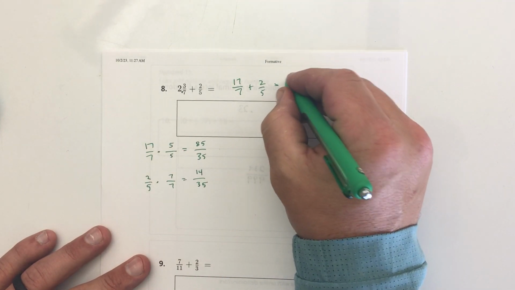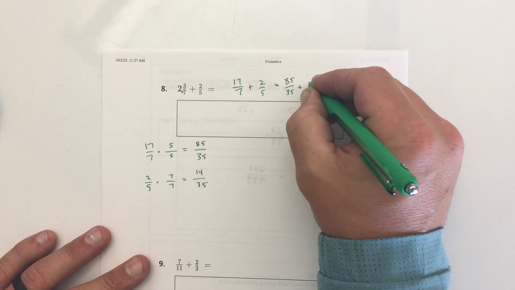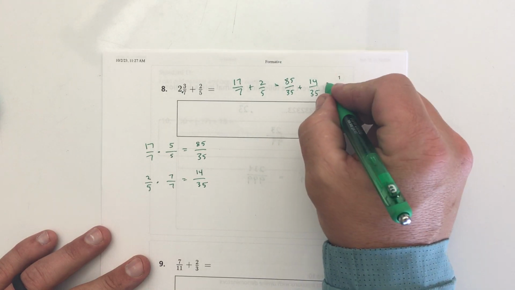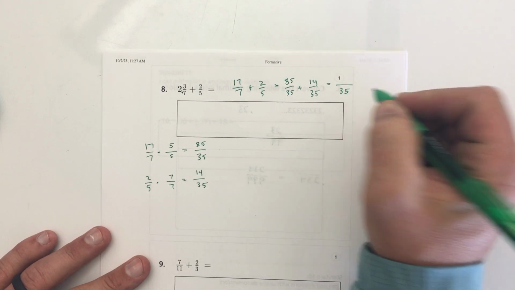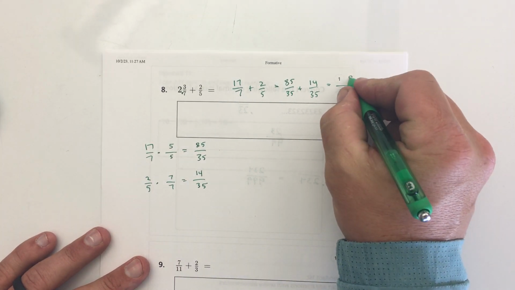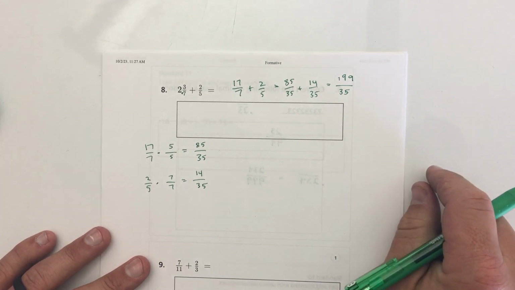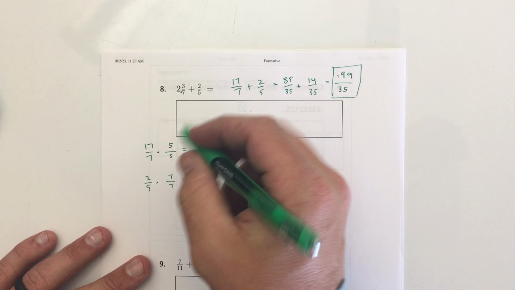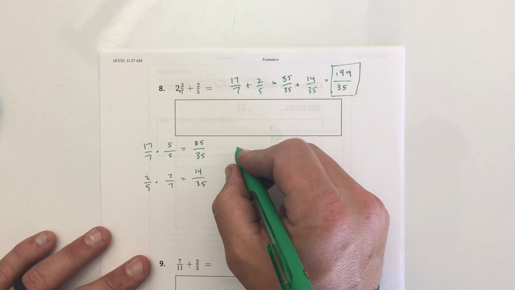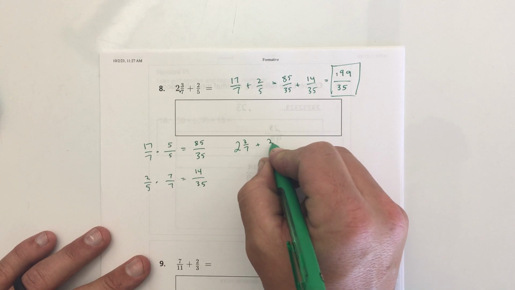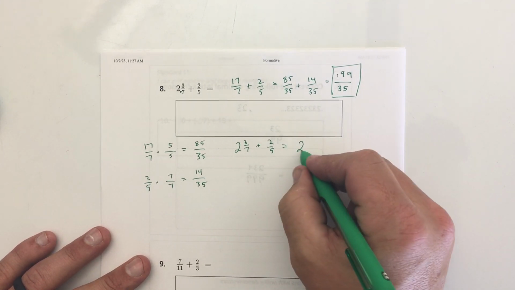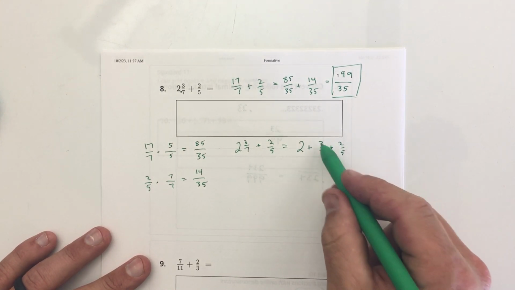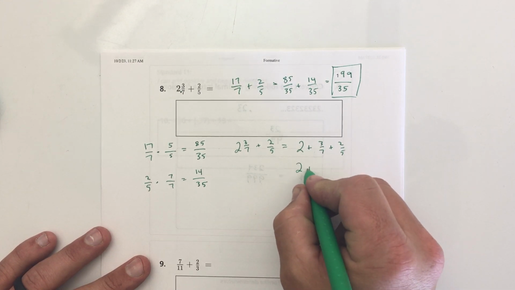So I have 85 35ths plus 14 35ths. And I add those together. I'm going to add the numerators and keep the denominator at 35. So I'm going to get 99 35ths. You can leave your answer just like that. Or we don't have to convert the 2, because 2 3/7 plus 2/5 is the same as 2 plus 3/7 plus 2/5. So then I can just convert 3/7 and 2/5 to a common denominator.